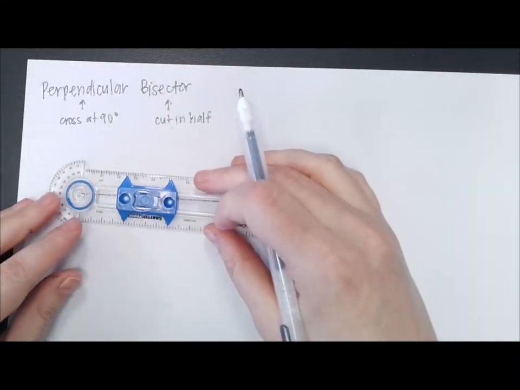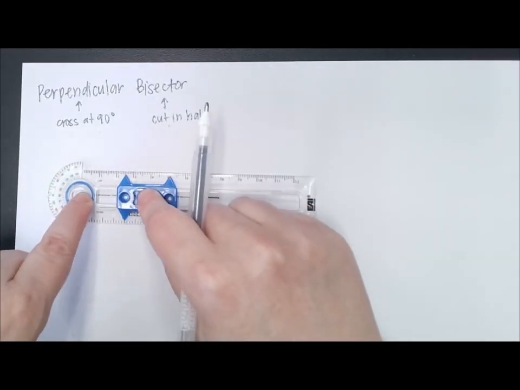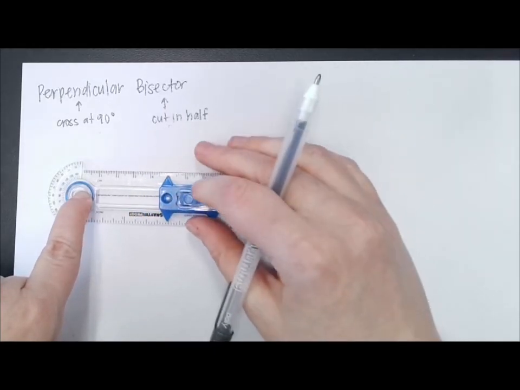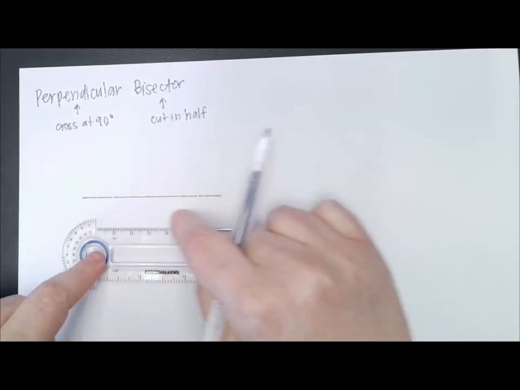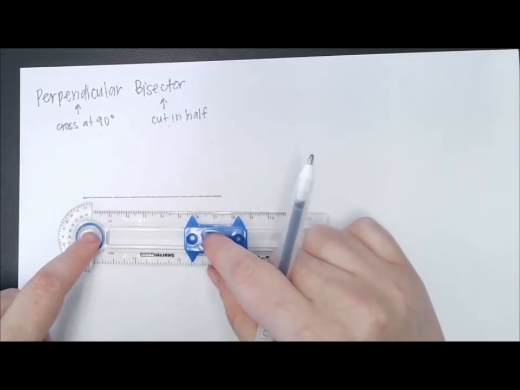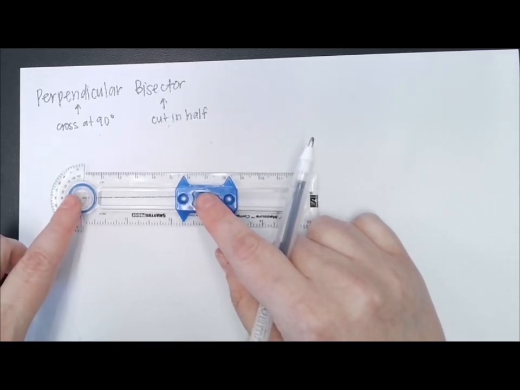I then want to adjust my compass so that when we draw my arcs or my circles, it goes more than halfway. It doesn't have to go all the way across, but estimate about where you think the middle is and make sure that we go past that middle.